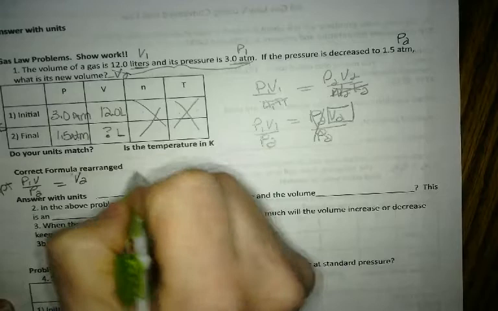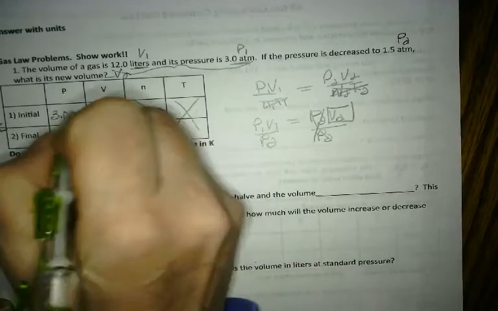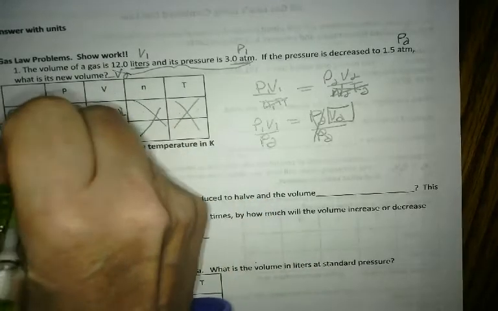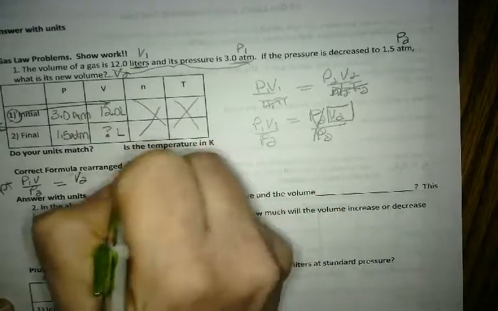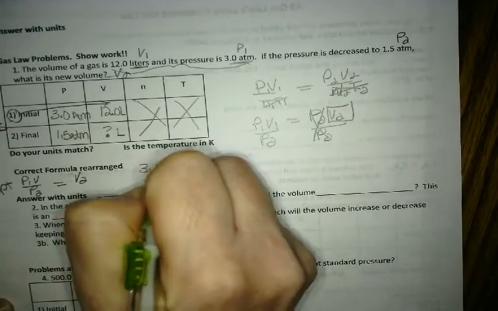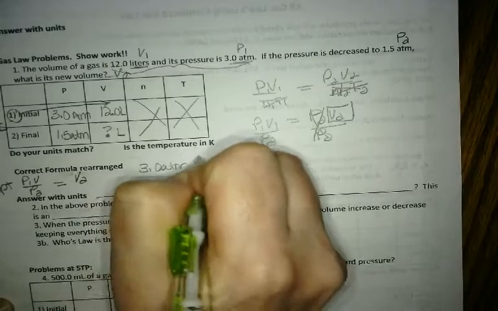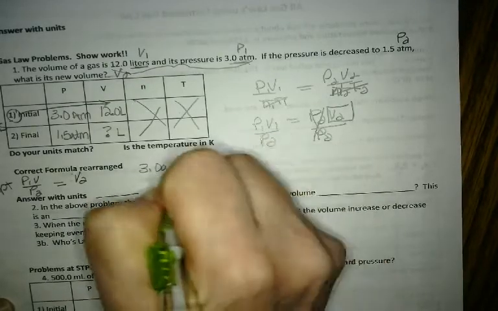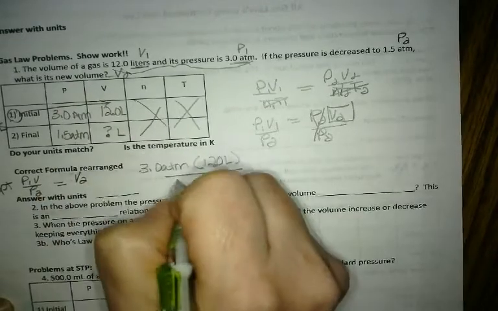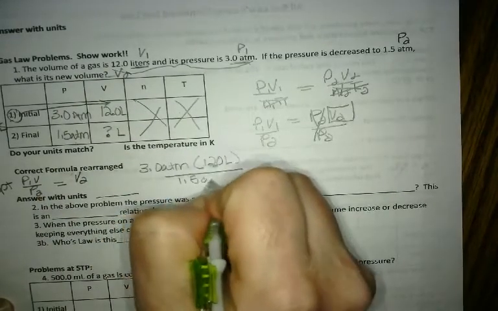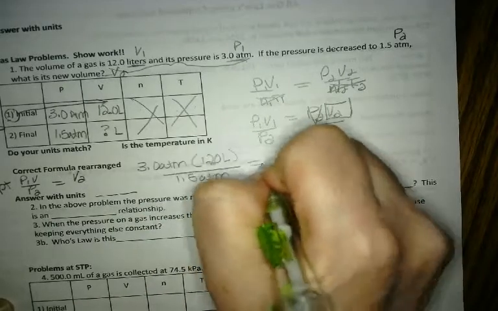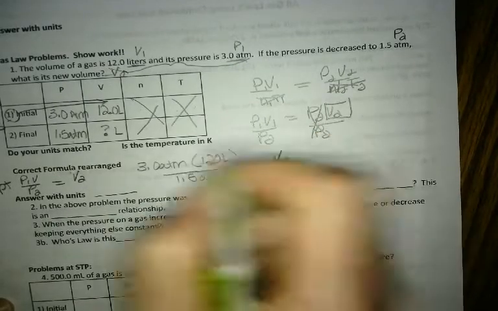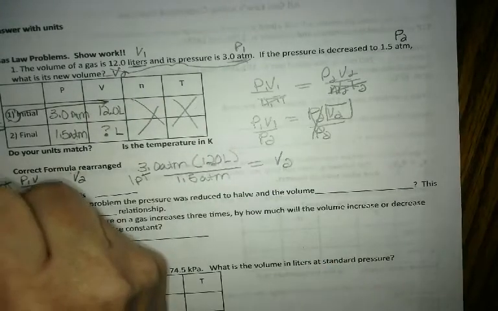Plugging in your numbers correctly, so my P1 right here, number 1, this is all number 1. My P1 is 3.0 atmospheres times my volume 1, which is 12.0 liters, divided by my P2, which is 1.5 atmospheres, equals my V2. This will be worth 1 point, and then your answer with units will be worth 1 point.